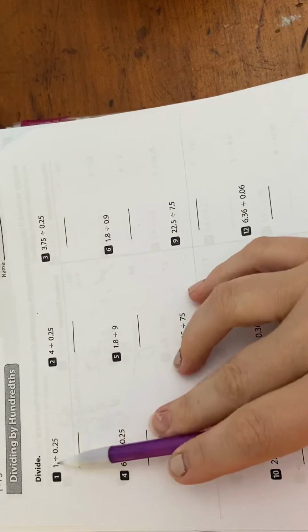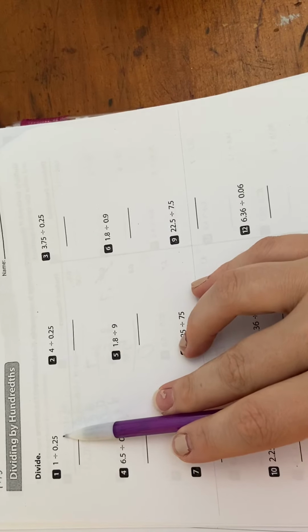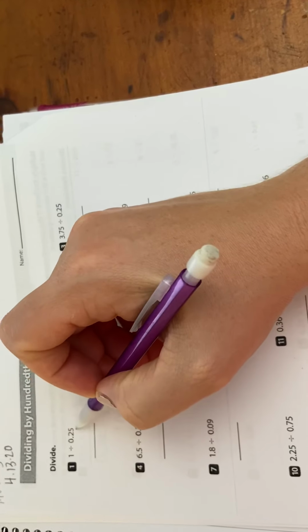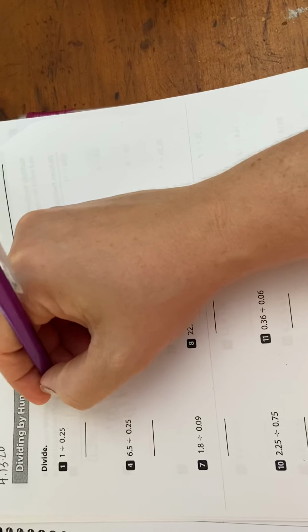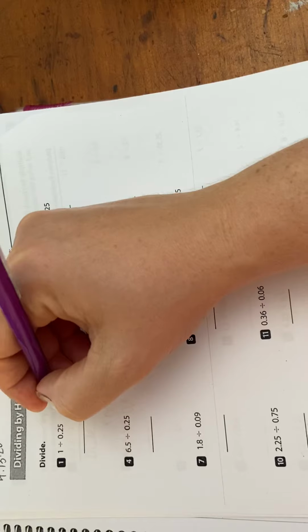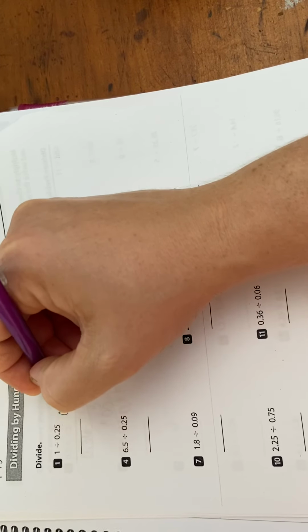So you're going to be taking a number and dividing it by hundredths. Remember, read it like a sentence: 1 divided by 25 hundredths. Your 1 goes inside the house. 1 divided by 25 hundredths.